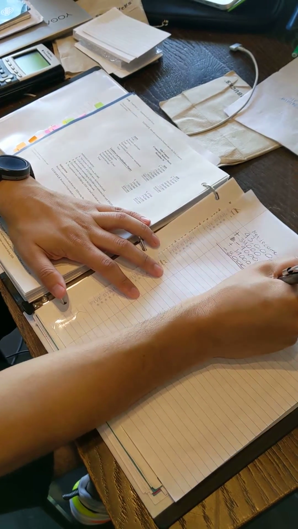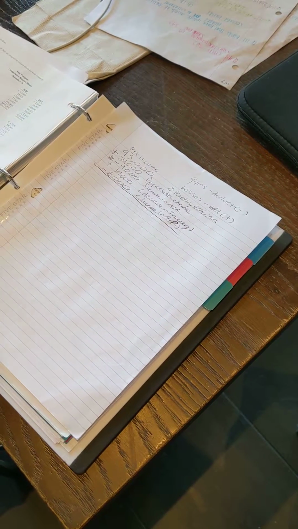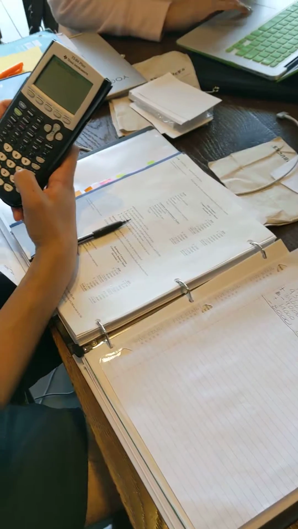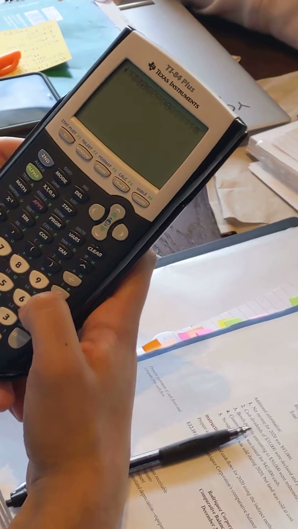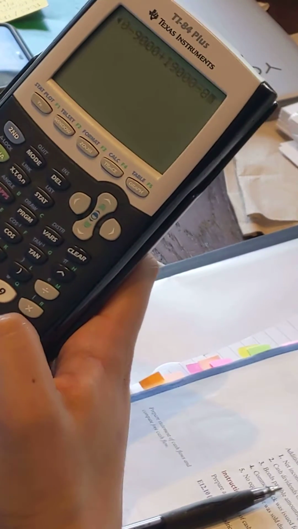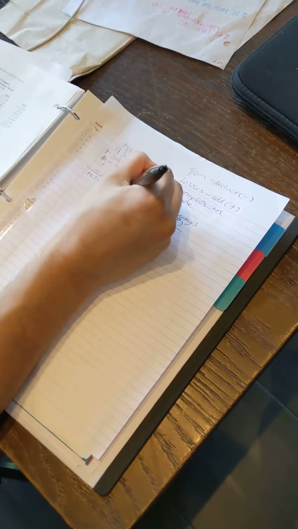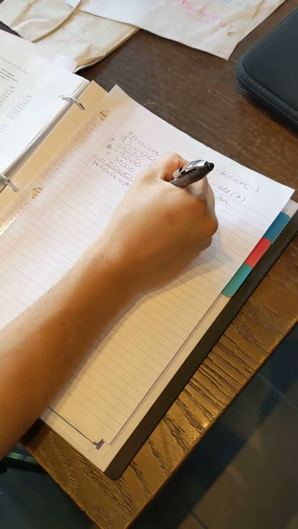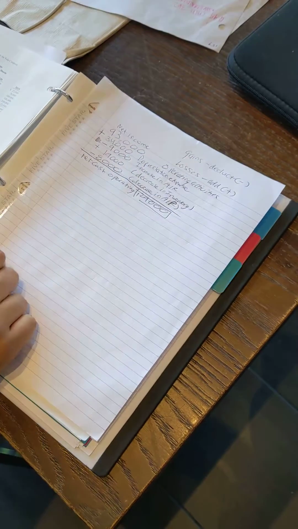So you just sum this up. 93,000 plus 34,000 minus 9,000 plus 19,000 minus 8,000. So our net cash for operating activities is 129,000. Okay, so that was operating activities.